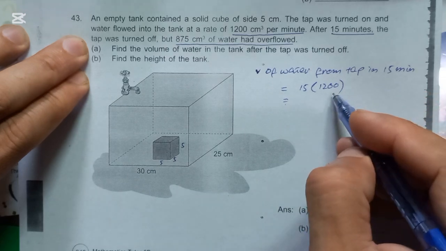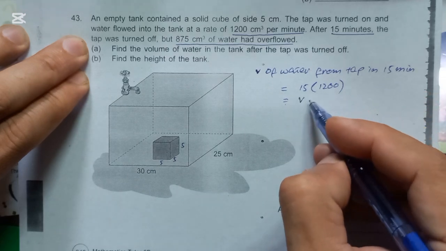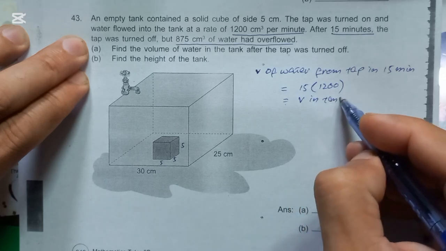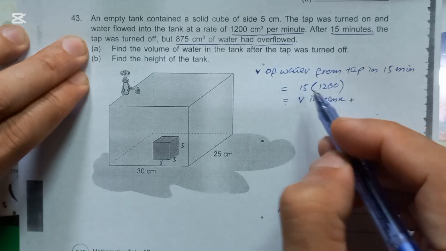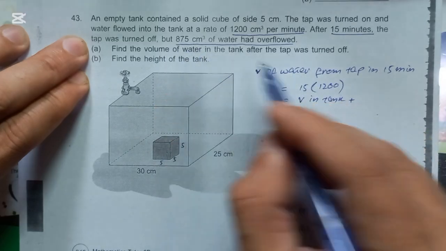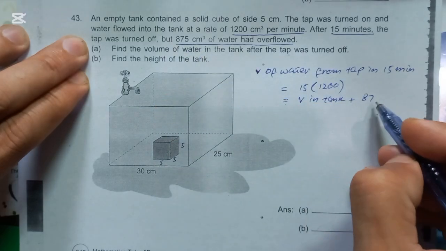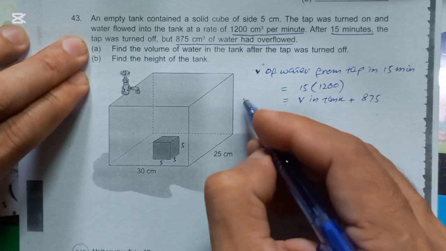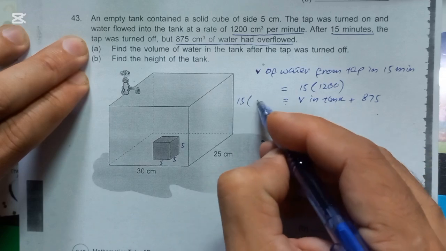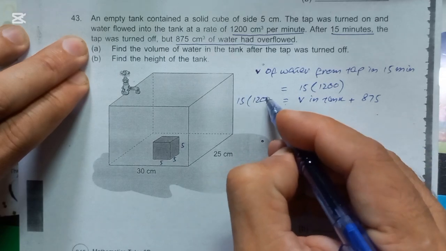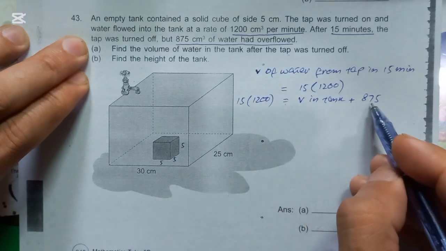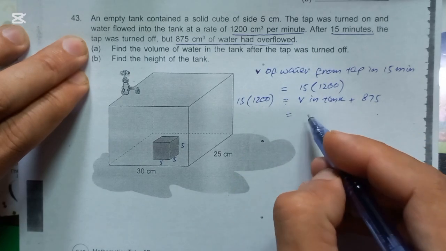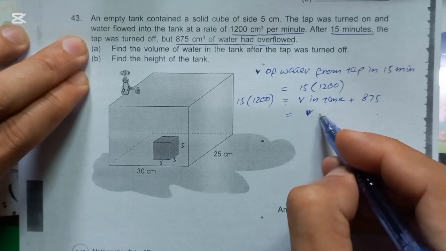This volume is actually the volume in the tank plus the overflowed volume, that is 875. That will be equal to 15 into 1200. Okay, solve it. So 875 will be subtracted from this value. You will get the volume in the tank.